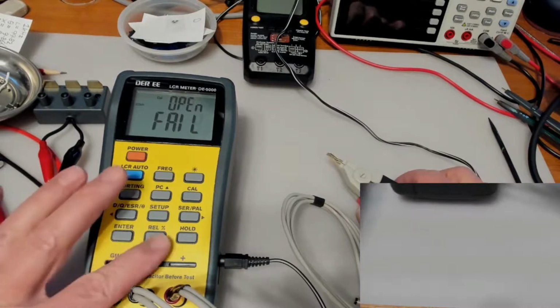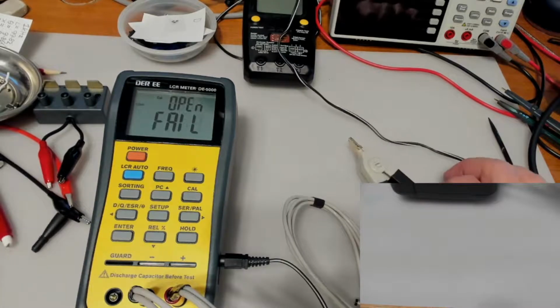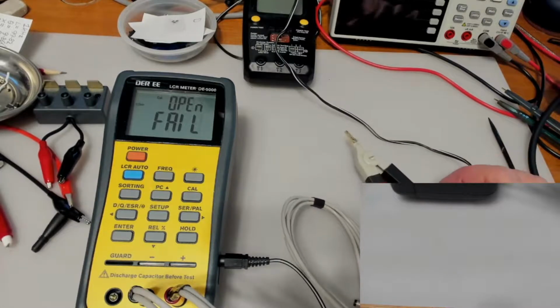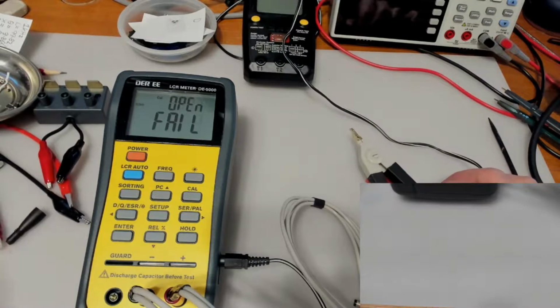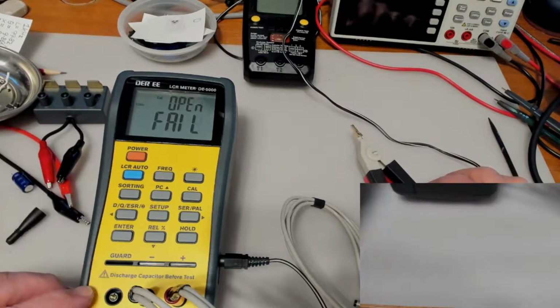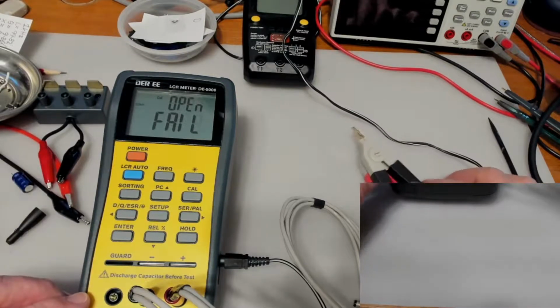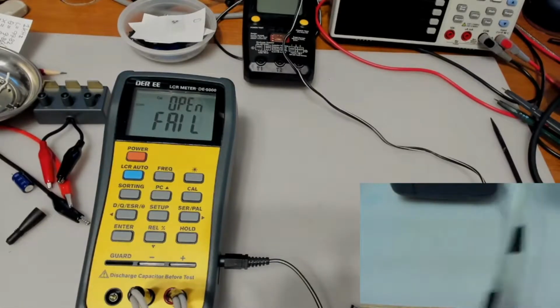I contacted the place I bought them from, and they were nice enough to send me messages, but they couldn't give me any information. They said, oh, that's interesting, but they didn't say if it was supposed to work or not, or whether they could replace it. So it was all a little bit strange. I wonder why before I've had those pass.